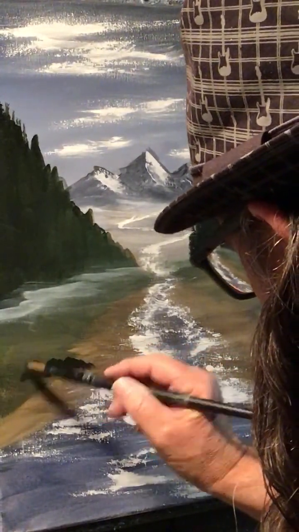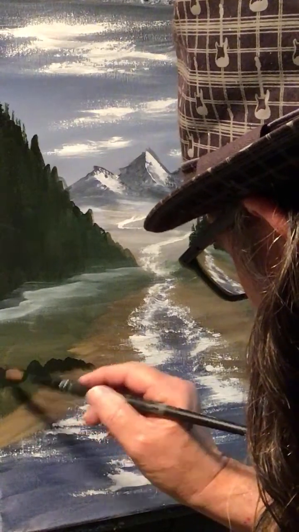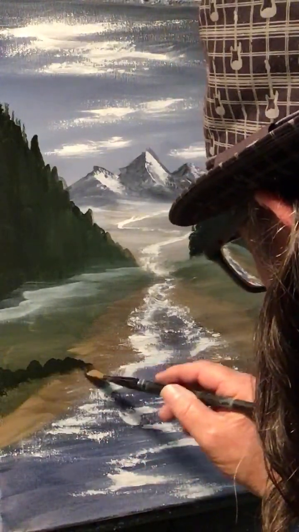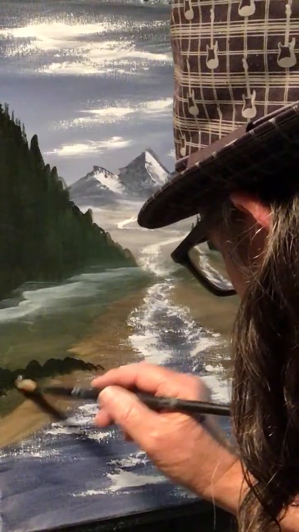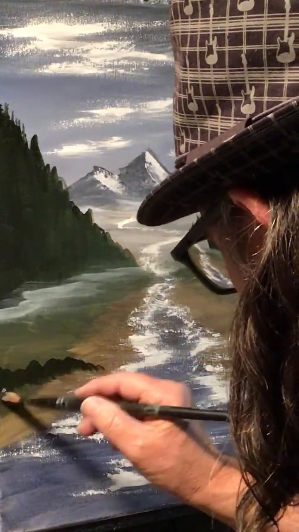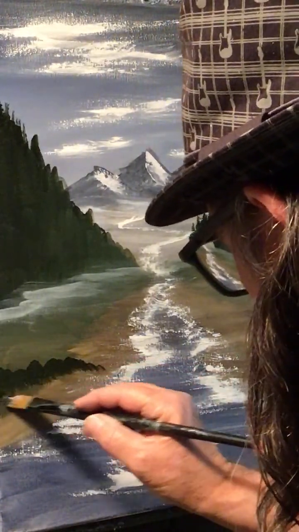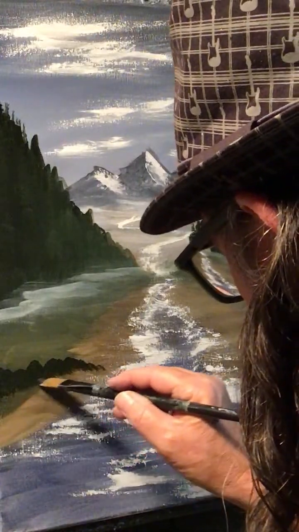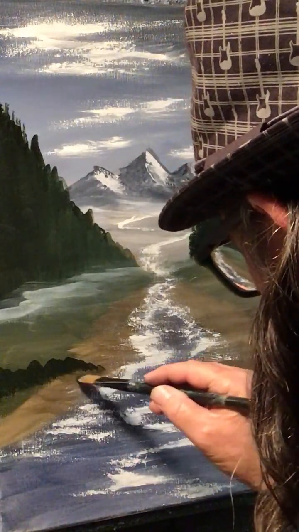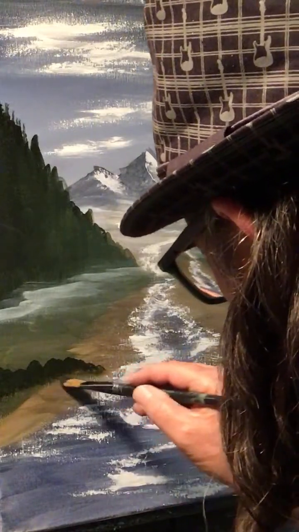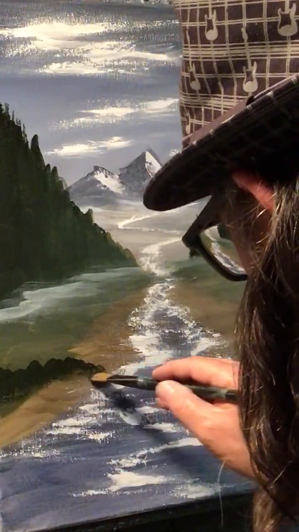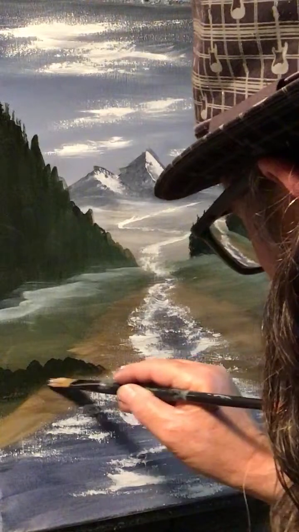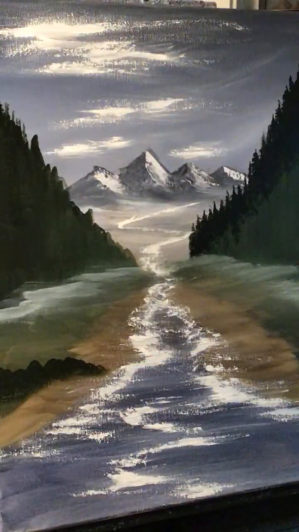So you got to have dark first. Put a few bushes in here. And always pull the bottom one way when you're done putting in these bushes. Just get the bottom pulled somehow.